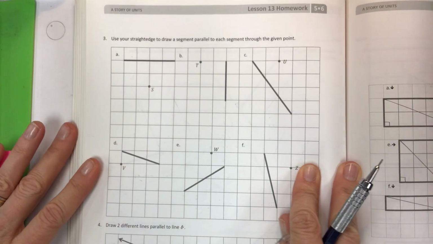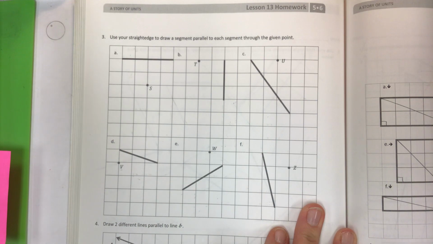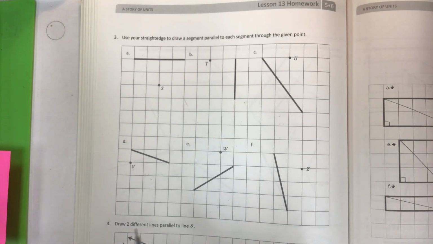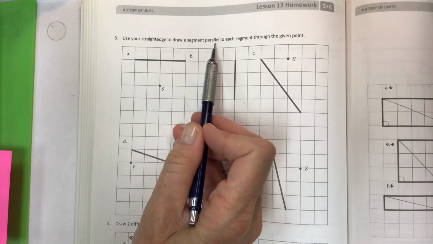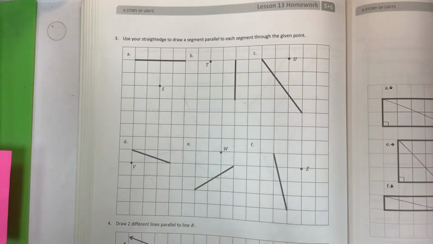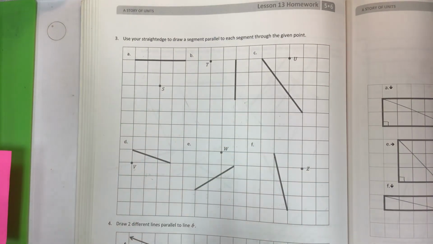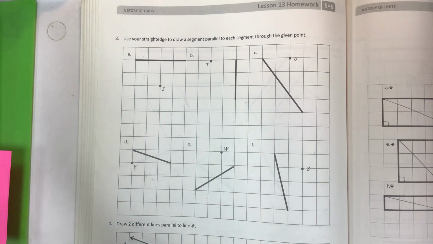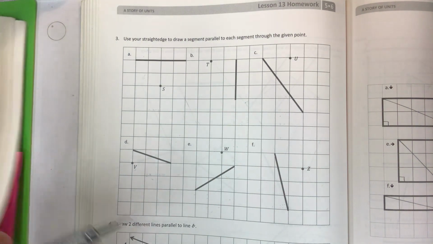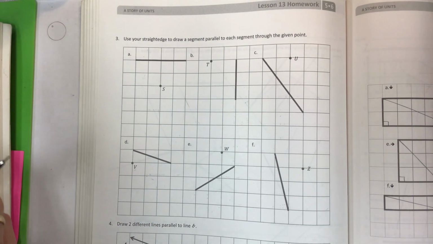Okay, so here we are on the back. And finally we get to use the grid, and we're going to draw a segment parallel to each segment through the given point. And we can use our down and over strategy like we learned in the problem set. So it's helpful if you have something that's a little bit darker than a pencil, but start with a pencil just to make sure you get your lines in the right place.